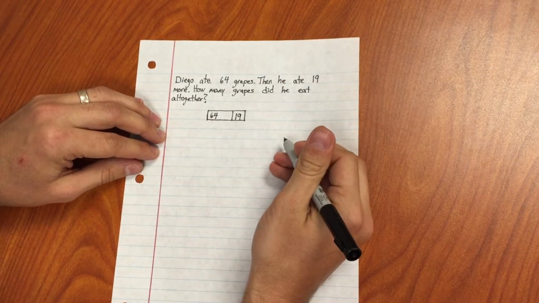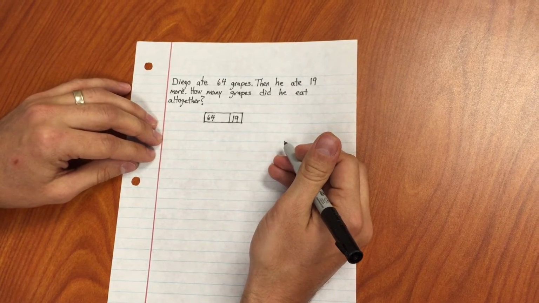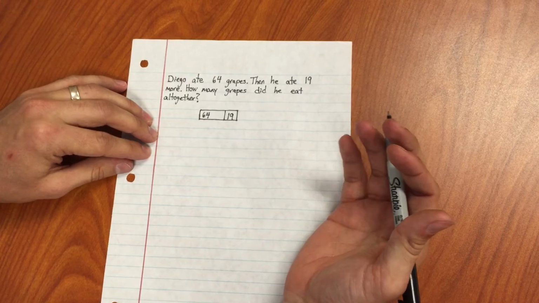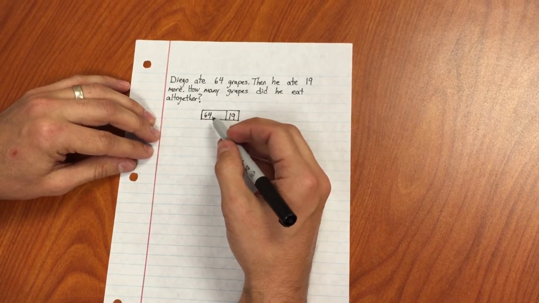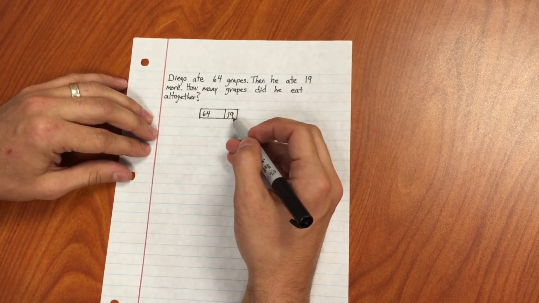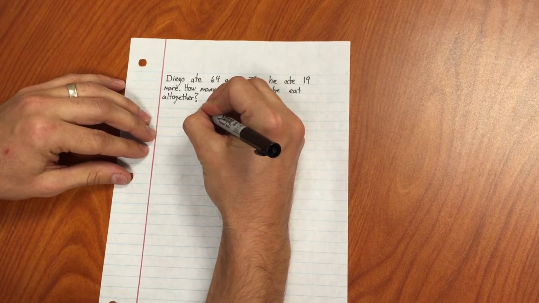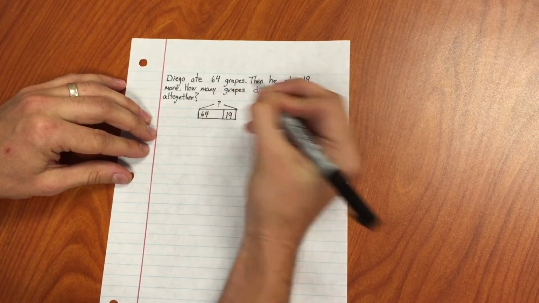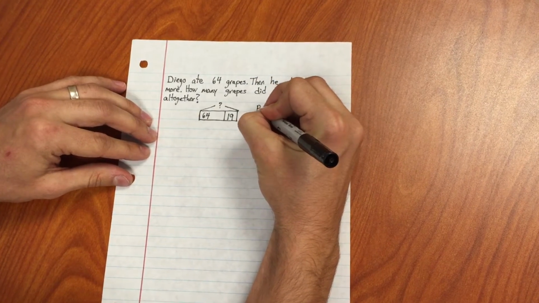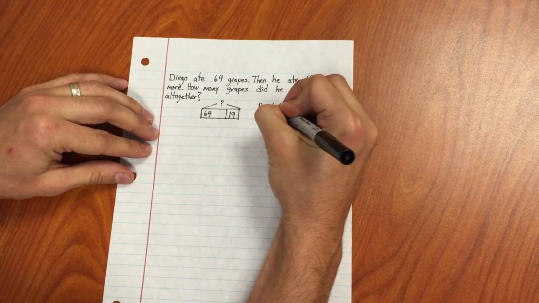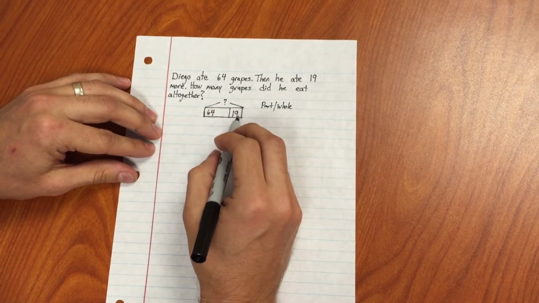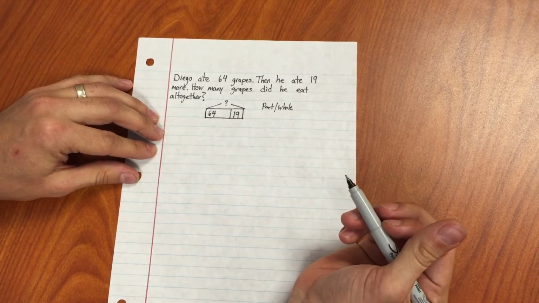Now in this bar model, we aren't comparing different things. We are talking about grapes and grapes. So Diego started off by eating 64 grapes, then he ate 19 grapes. So what we are trying to find in this problem is the whole. So we can call this a part-whole bar model. We have two parts, 64 and 19, and the whole, which we don't know yet.